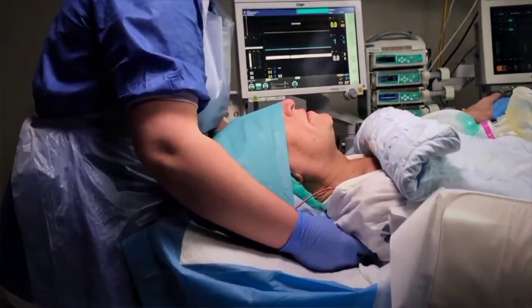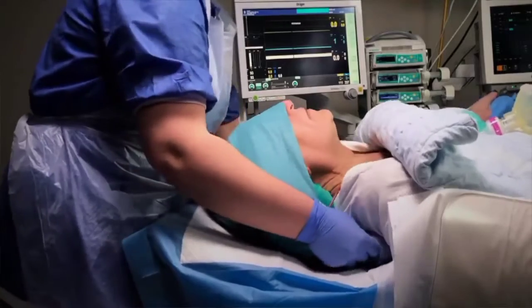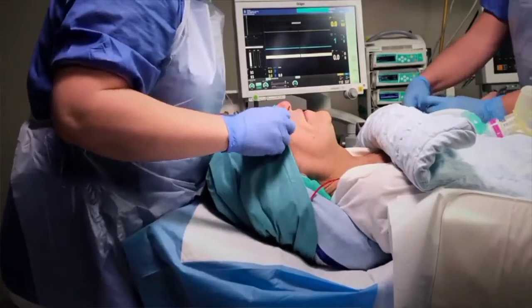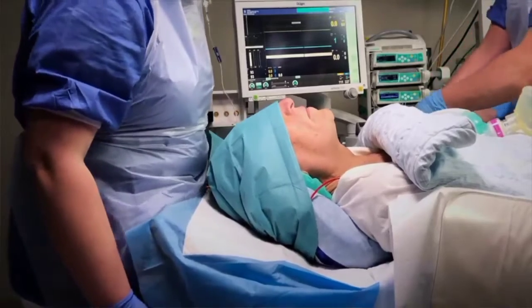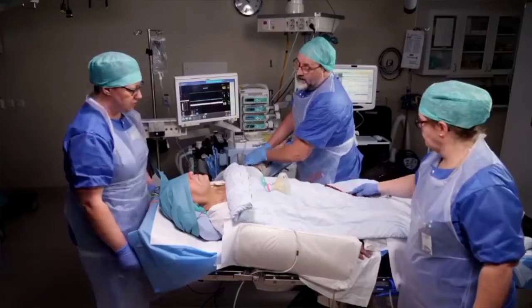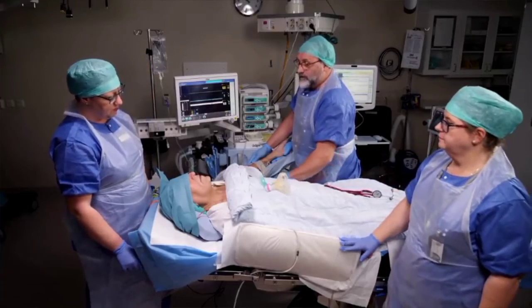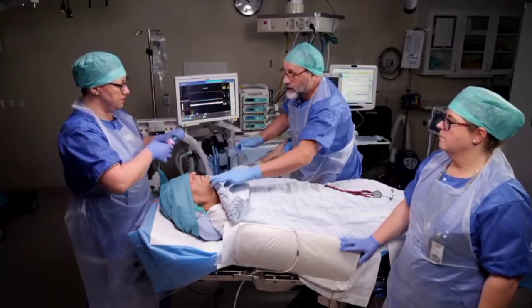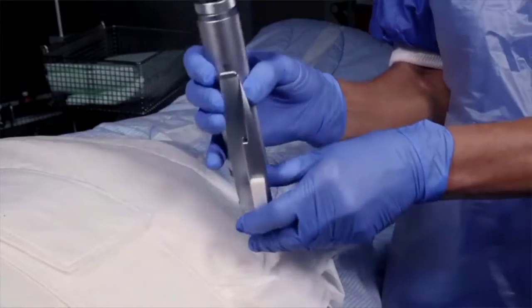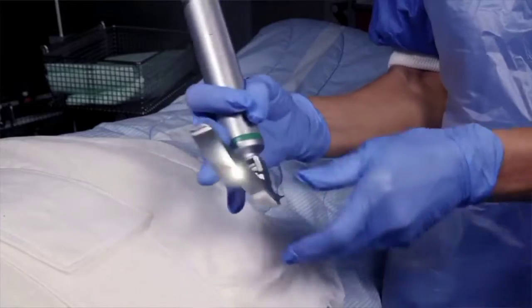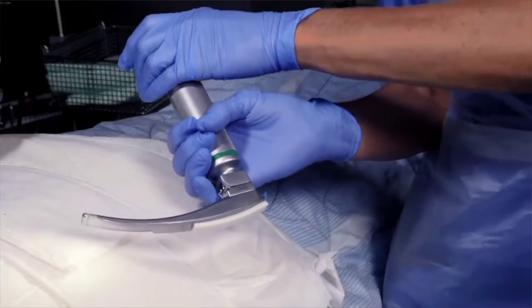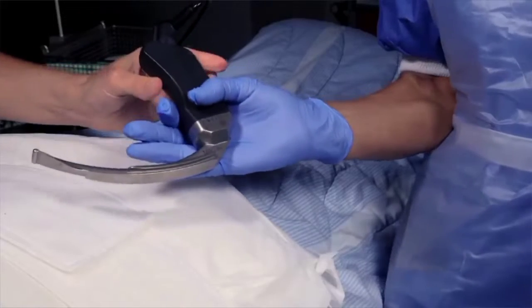First, place the patient in an optimal position, with the pillow tucked underneath the shoulders. Raise the head relative to the body into the so-called sniffing position. Your goal is to achieve a line of sight to the vocal cords in order to pass the tube through them into the trachea. This requires a laryngoscope. We will teach the traditional direct laryngoscopy, but for filming purposes we use a video laryngoscope that has the same shape.